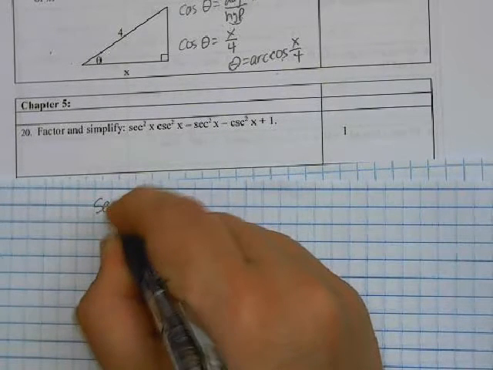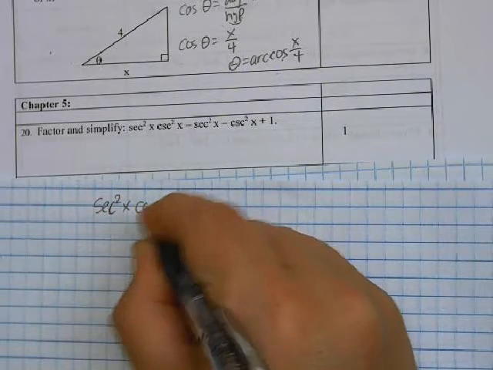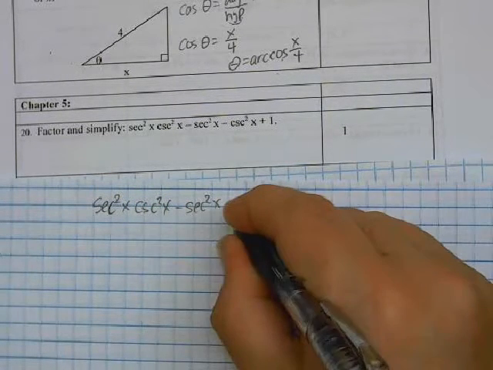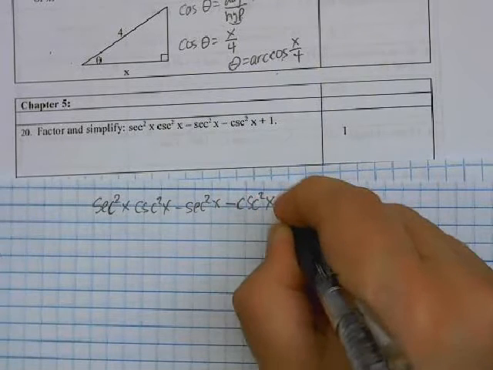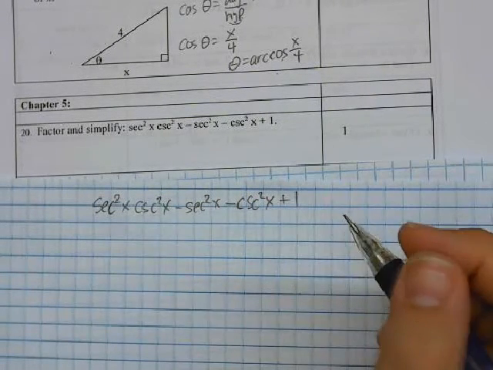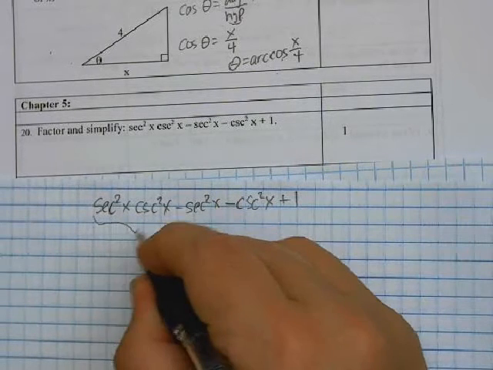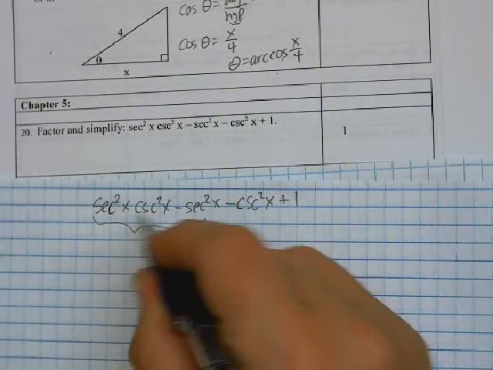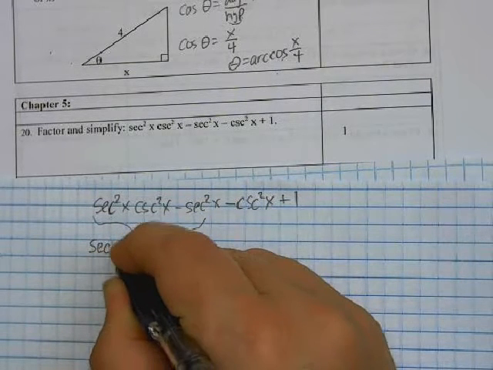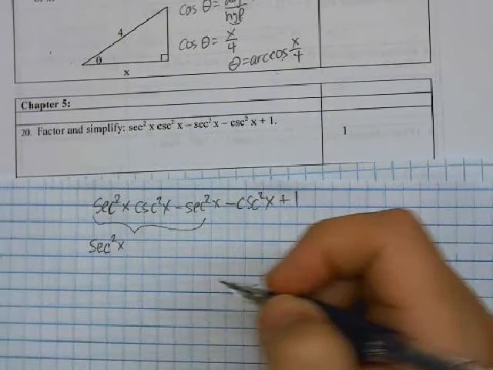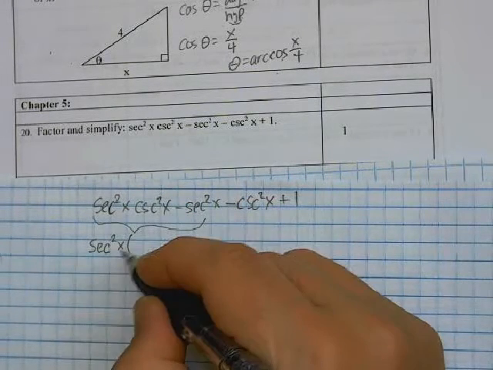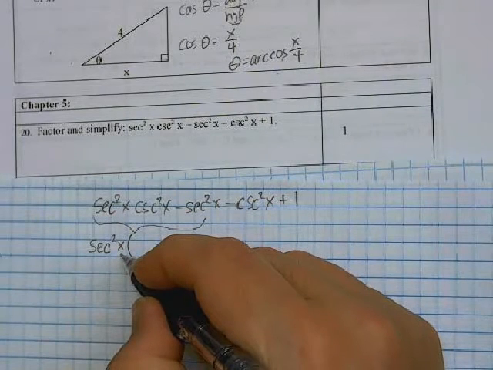Okay, number 20. Probably the most challenging problem on the review packet for most. It does tell us to factor and simplify. So here I'm going to factor by grouping. I look at these and I say, oh, they both have a secant squared in them. So I can factor out secant squared x. Then for the leftover factors, I simply divide these terms by secant squared.